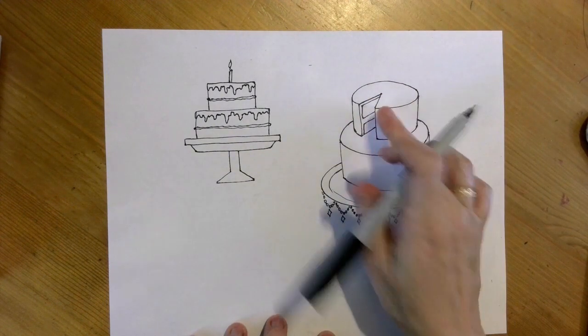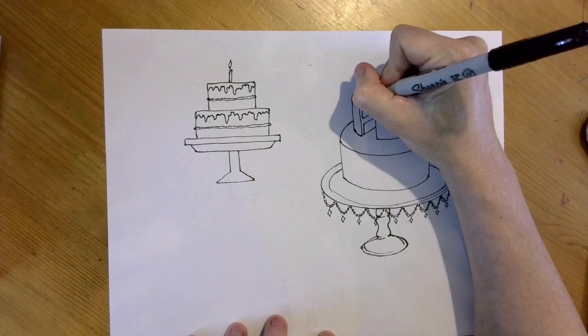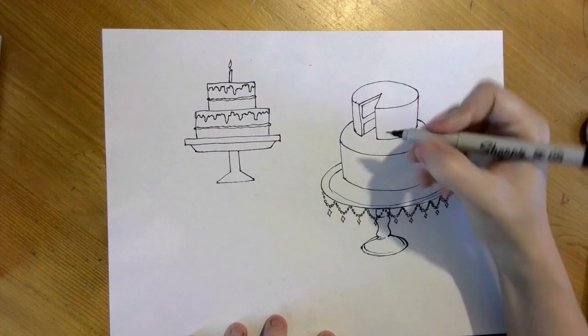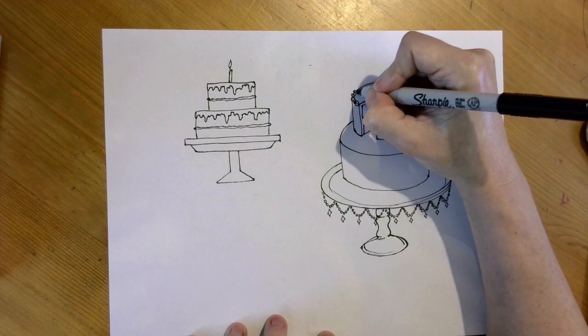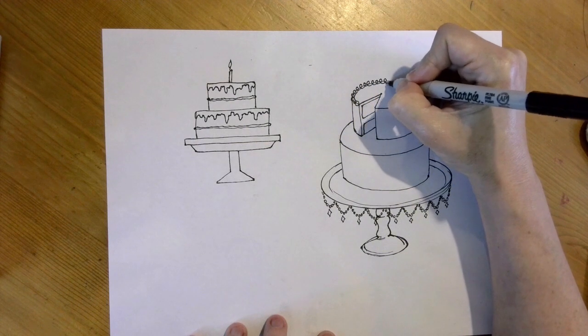Now, another simple way to handle some icing is with something that would sort of be like these circles, except it's like a loop. So you can just loop your way around the top.